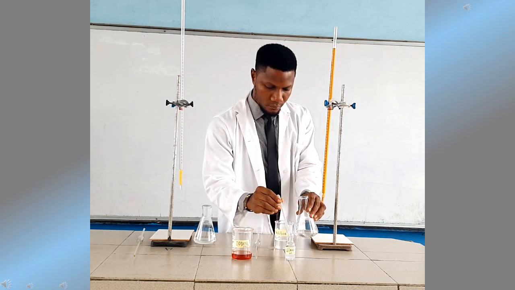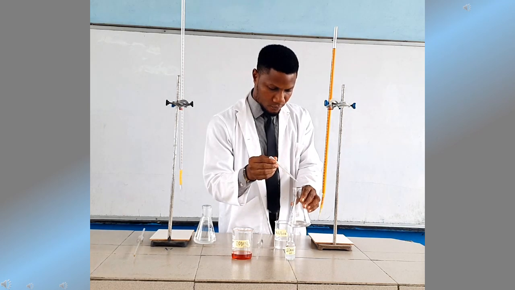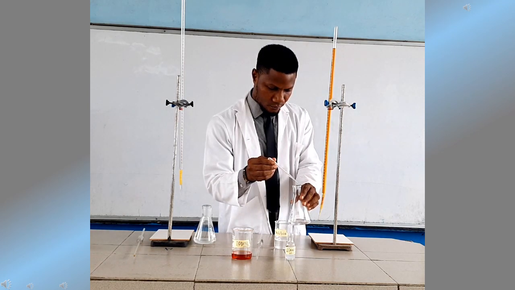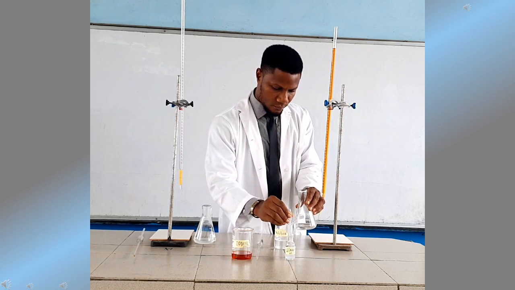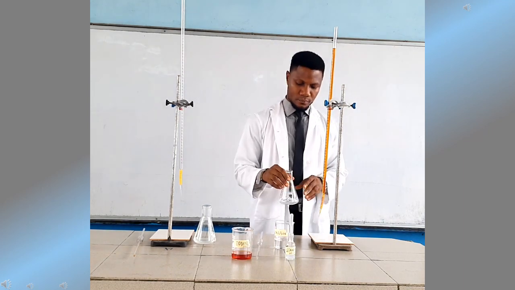The starch indicator is added before the titration begins in Iodimetry, preferably 2 to 3 drops. Then we shake it, then the titration begins.